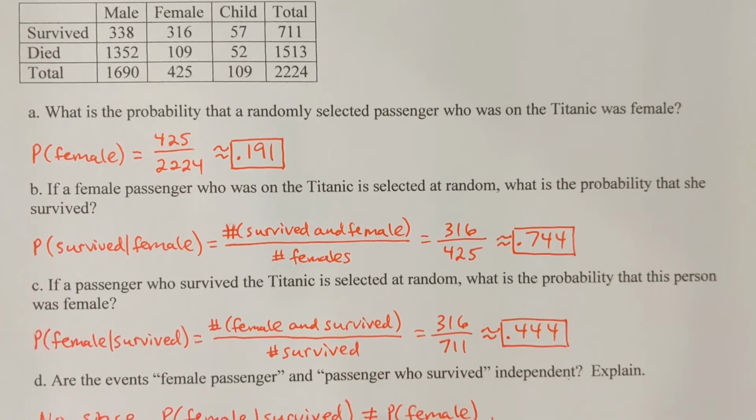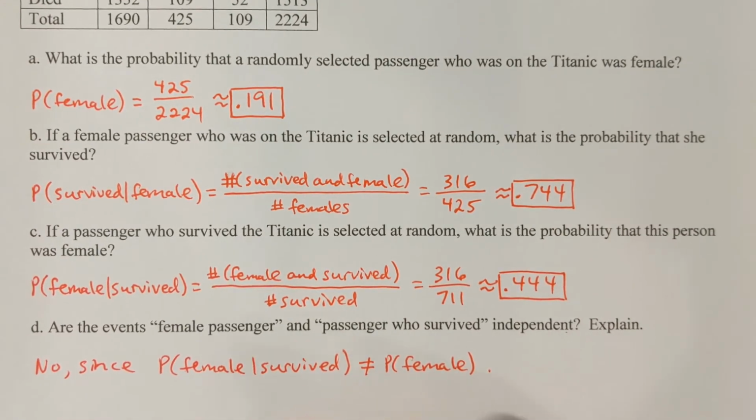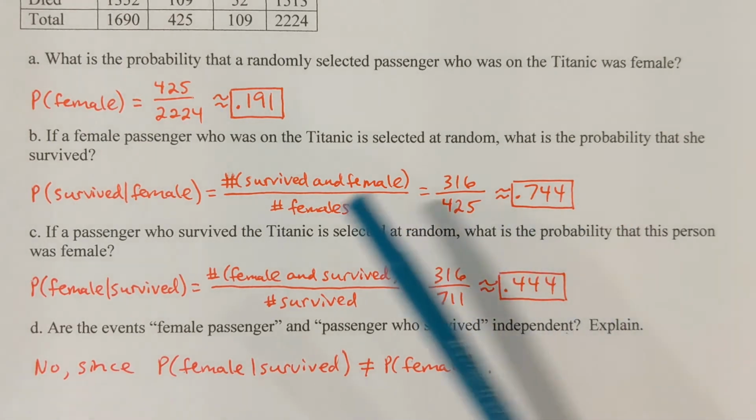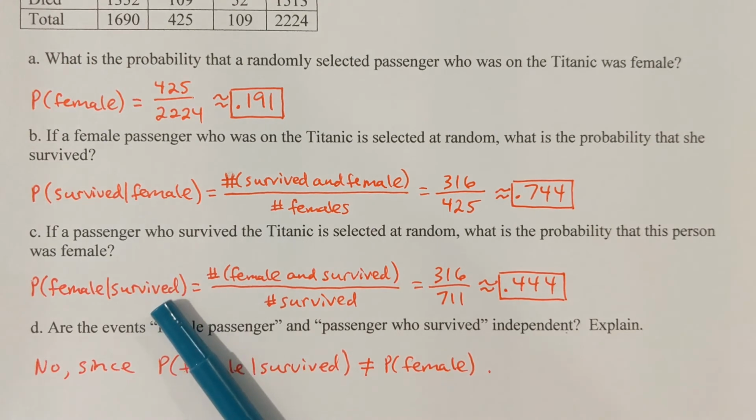Part C, if the passenger who survived the Titanic is selected at random, what is the probability that this person was female? Okay, so again, we're not working with everybody on board the Titanic. We're only working with those who survived. And given that group of individuals, if we pick one, what is the probability that the person is a female?